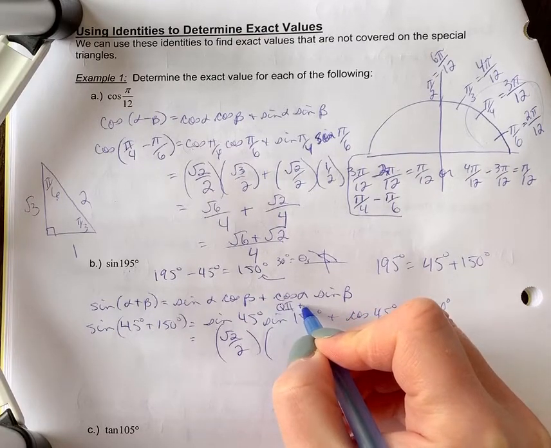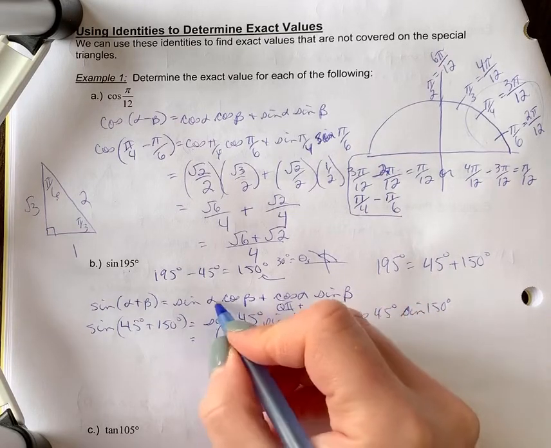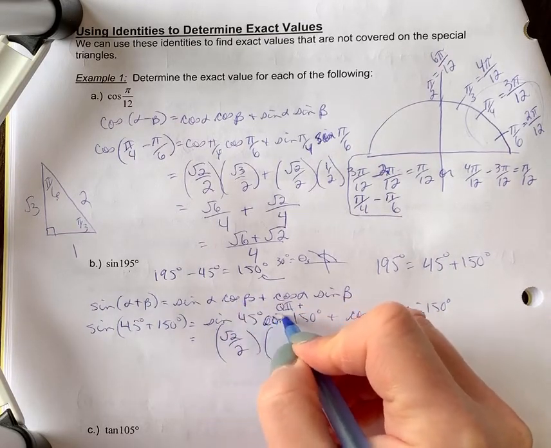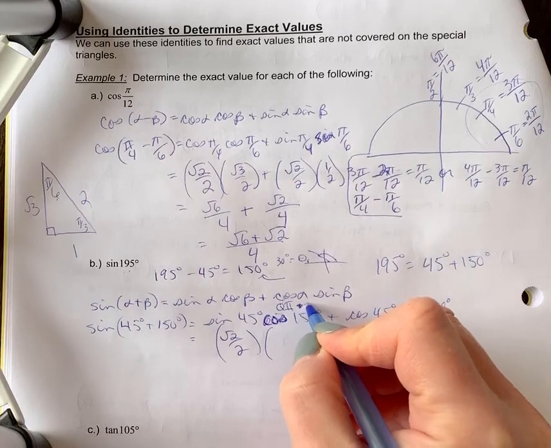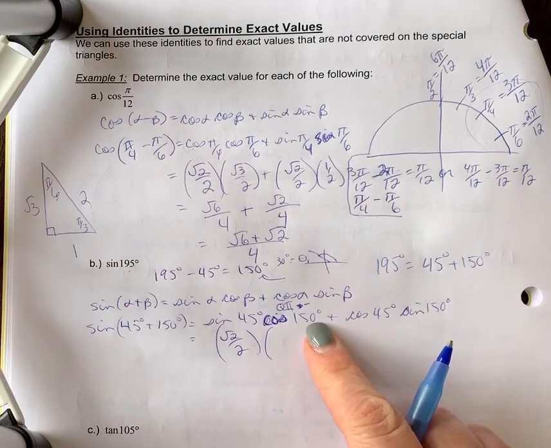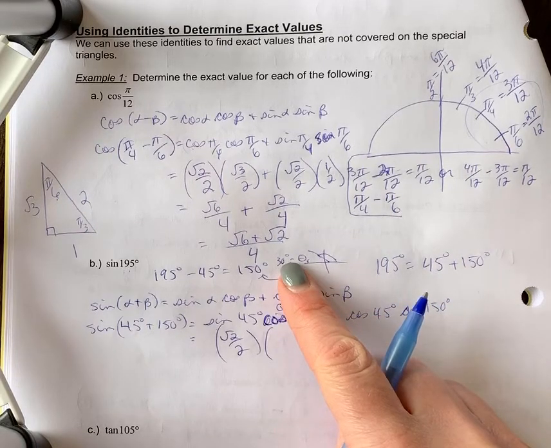Oh, I just realized this should be cosine here, guys. Sorry. Looking at this part here all of a sudden, cos is negative in quadrant 2. Okay, 150, we already know has a reference angle of 30 degrees.